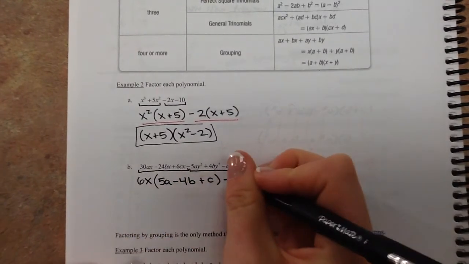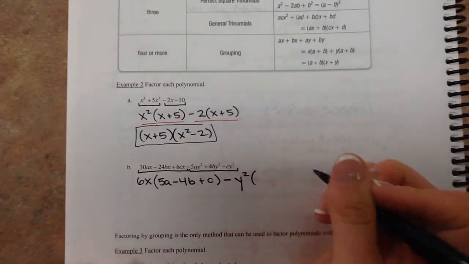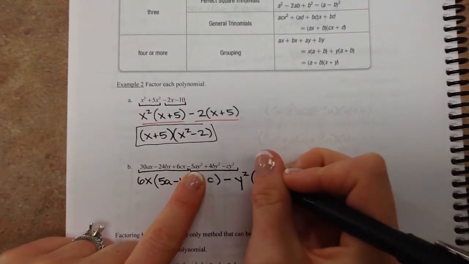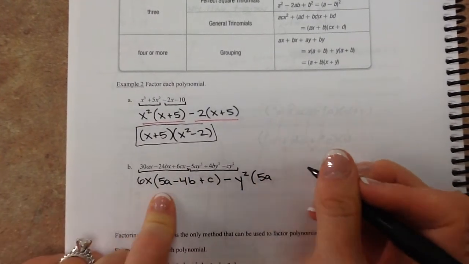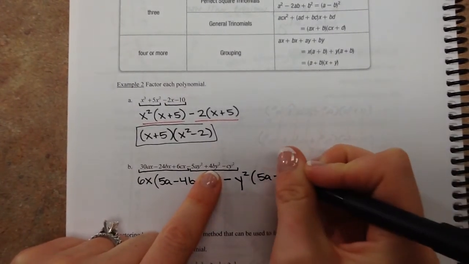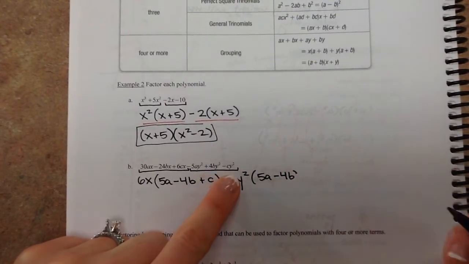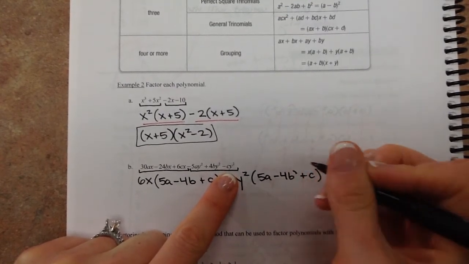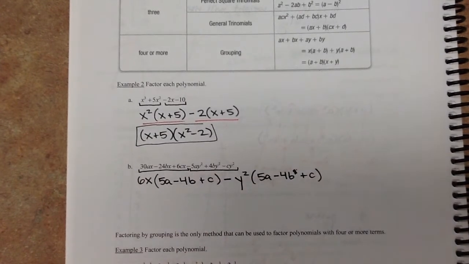And then the only thing they have in common is a y squared. So again, I had to take out a negative so that this would be a positive 5a to match this positive 5a. And then when I divide out a negative y squared here, I'm left with a negative 4b. And when I factor out a negative y squared here, I'm left with a positive c.